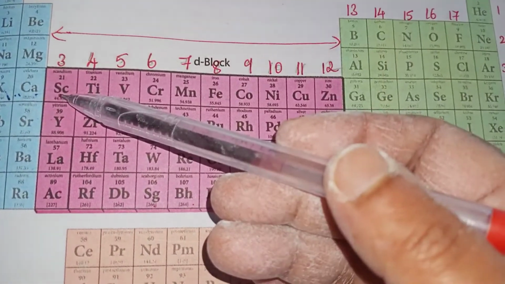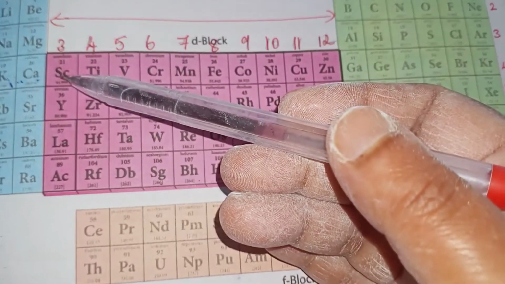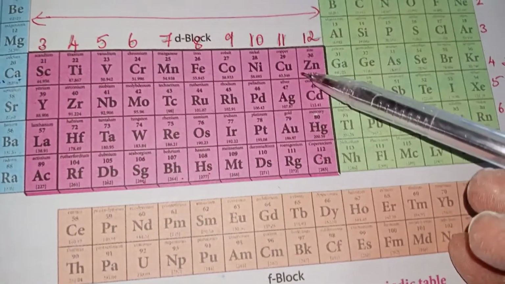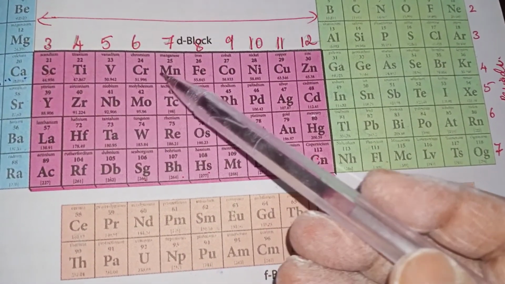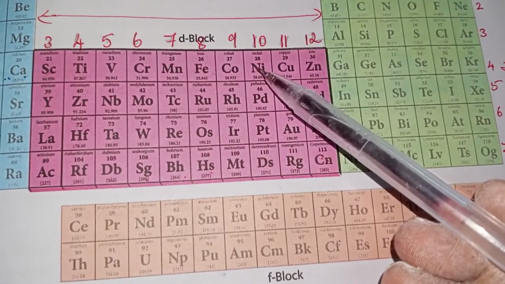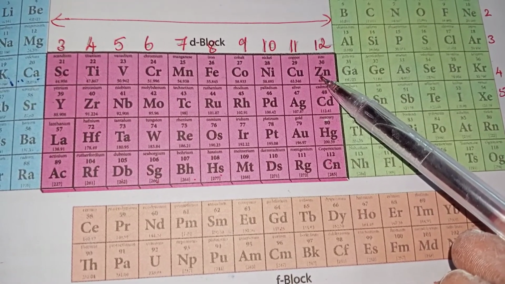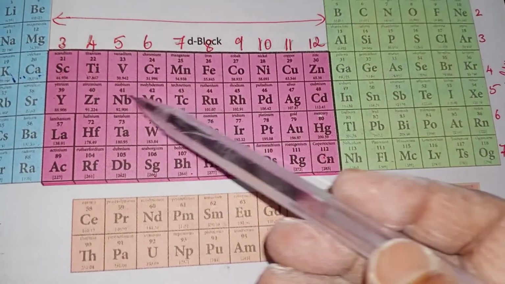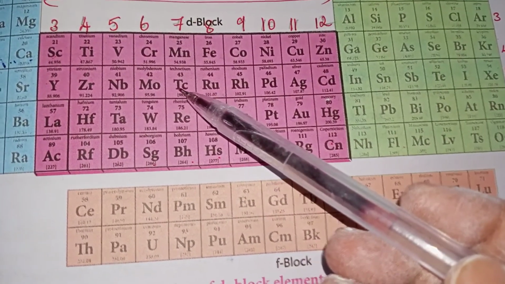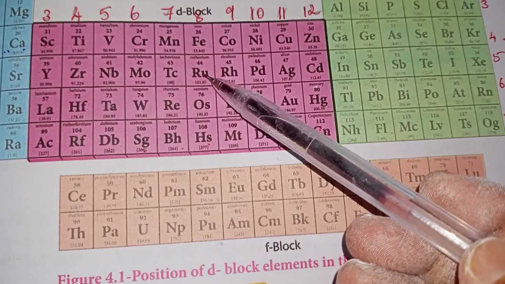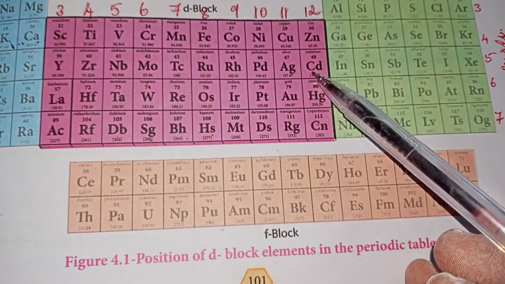The 4th period is your 3D series, starting from scandium up to zinc. The elements are scandium, titanium, vanadium, chromium, manganese, iron, cobalt, nickel, copper, zinc. That is your 3D series. Now the 4D series: yttrium, zirconium, niobium, molybdenum, technetium, ruthenium, rhodium, palladium, silver, cadmium.